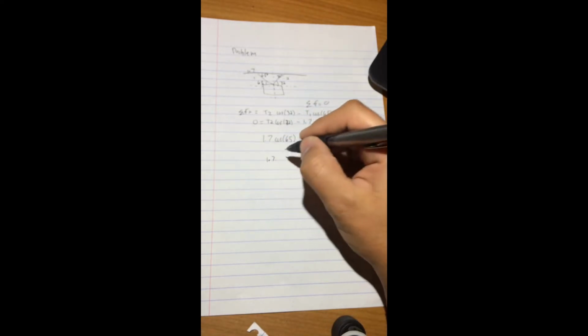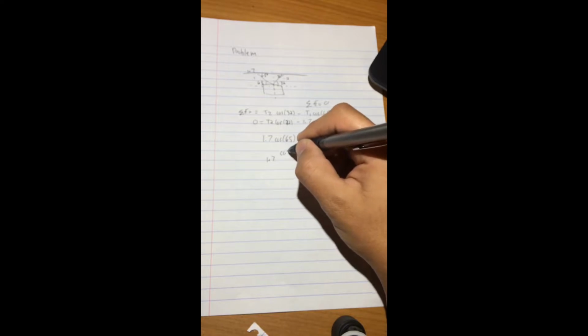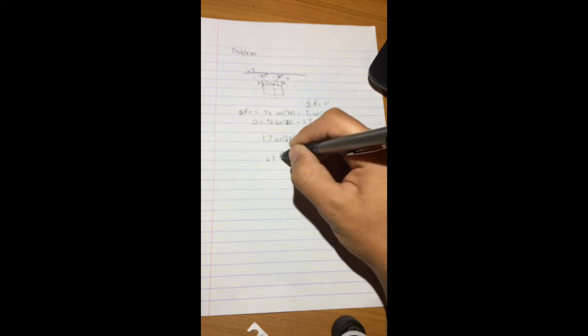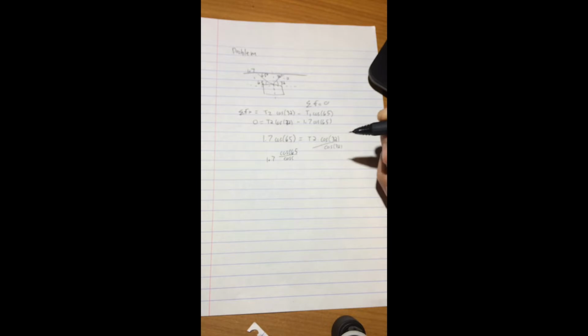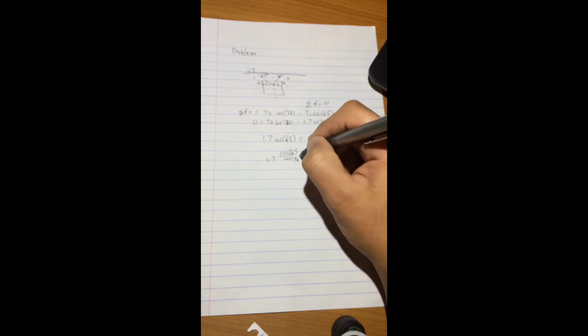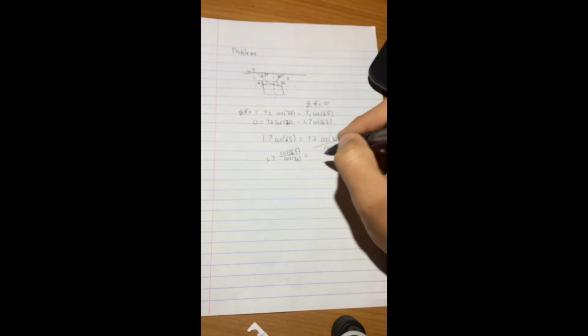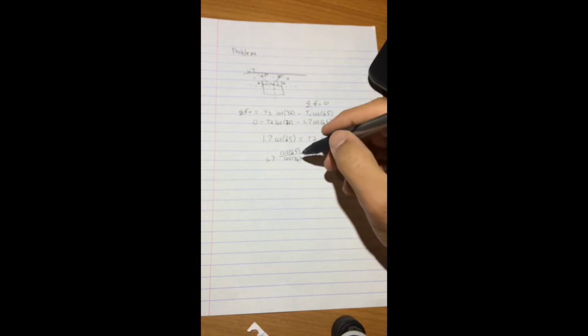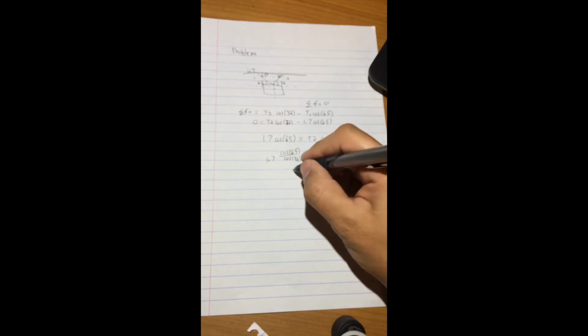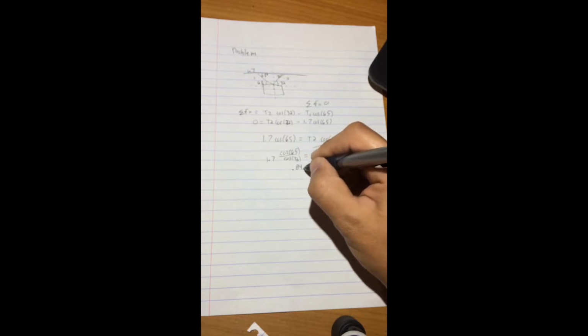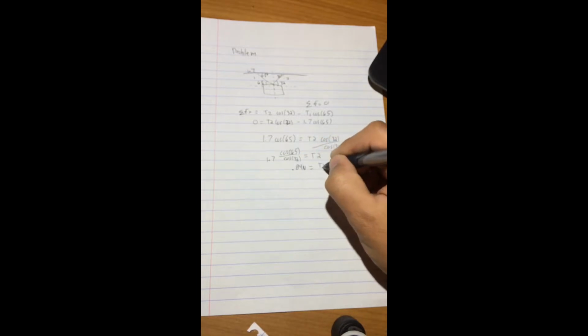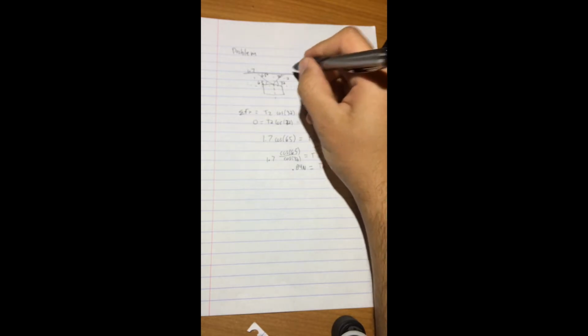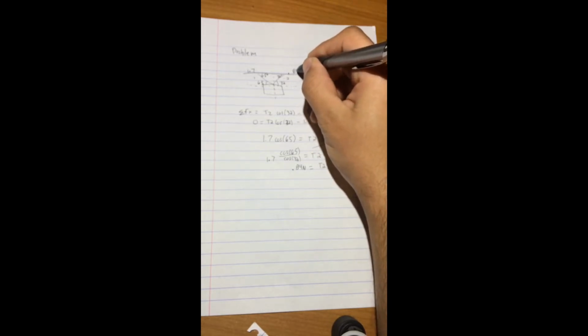So 1.7 times the cosine of 65 divided by the cosine of 32 is equal to T2. So we're going to plug that into the calculator. That's going to give us 0.84 newtons is equal to T2.